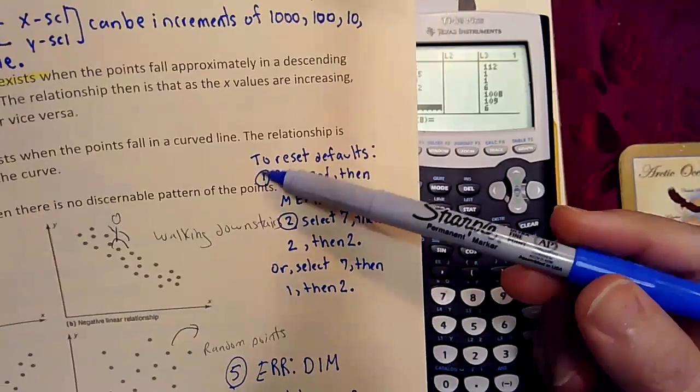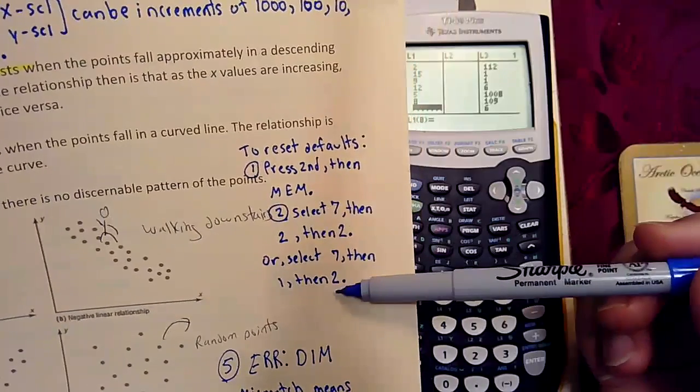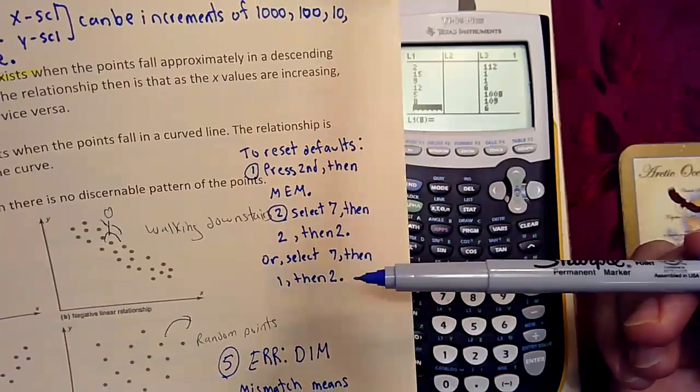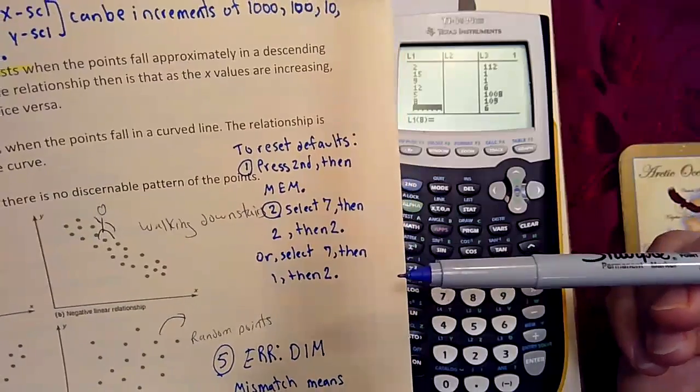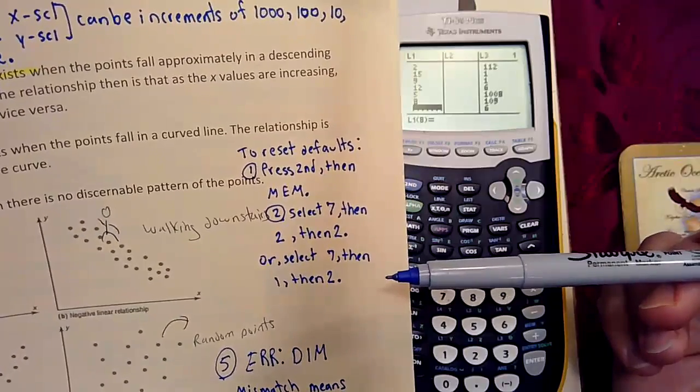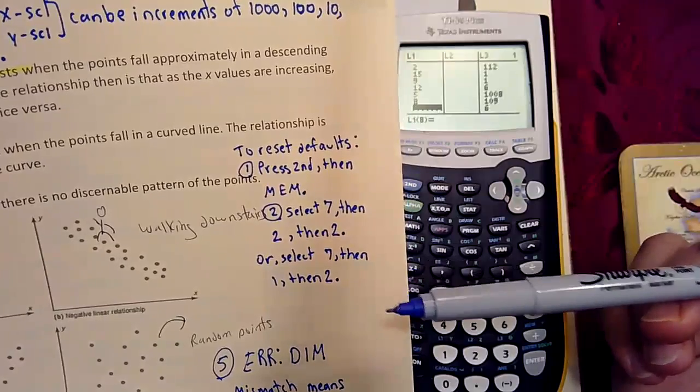But when we used to do face to face in class, there would be times when students' graphs still wouldn't come out, and we would check the data matching of the columns and the windows.